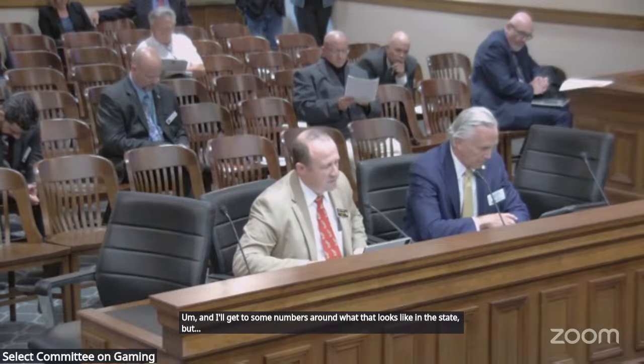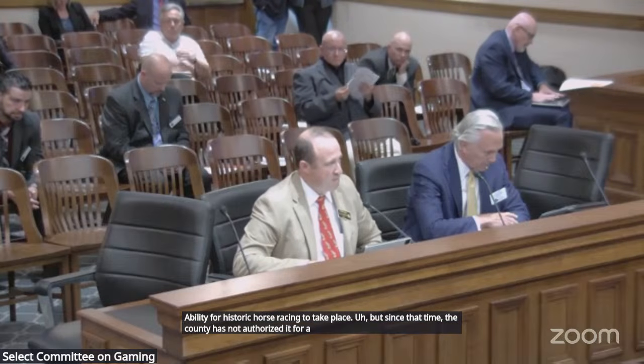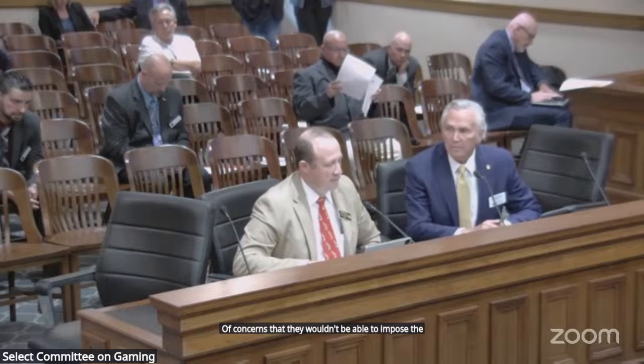And I'll get to some numbers around what that looks like in the state, but I'll just use one quick example. Teton County. In the 1960s, as I understand it, the voters approved the ability for historic horse racing to take place. But since that time, the county has not authorized it for a variety of reasons, primarily more recently because of concerns that they wouldn't be able to impose the appropriate restrictions that they might want to put in place for that activity in their jurisdiction.